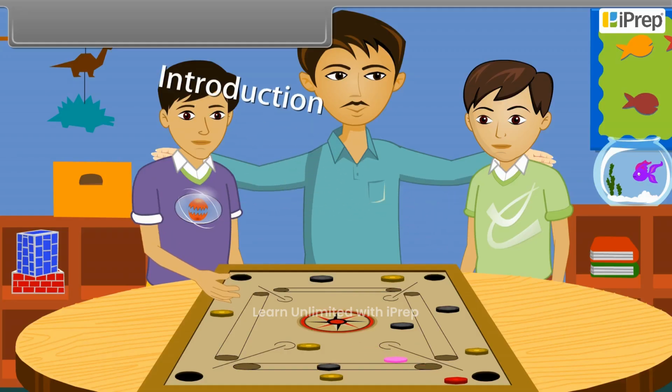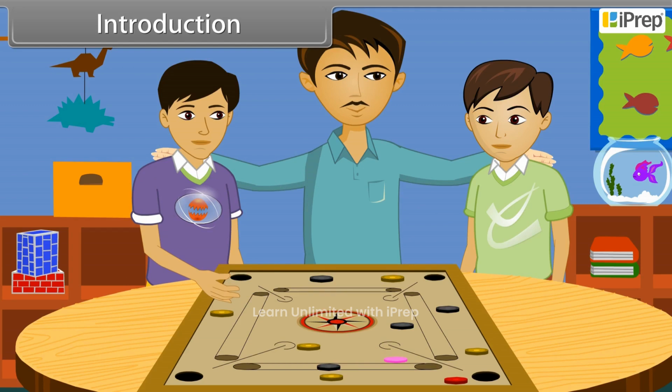Introduction. Hey kids, what are you doing? We are playing carrom board. Wow, that's great. Can I ask you something? Sure, Dad. Do you know which motion is occurring in this game? Yes, motion in a straight line.